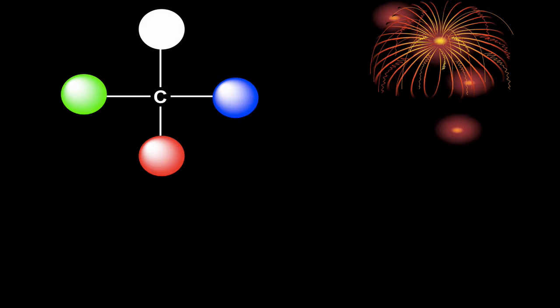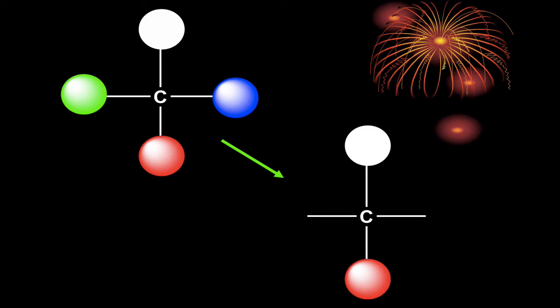So now take your model. Okay, we've all got our model. And leave the white and the red on, but now remove the green and add 2 blues, and add another blue.